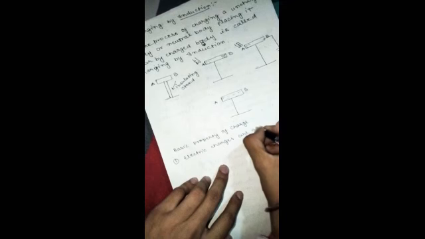Now moving further, the basic properties of charge. It has 4 basic properties. Let me discuss them with you. The first one is electric charge: electric charges are added like real numbers.